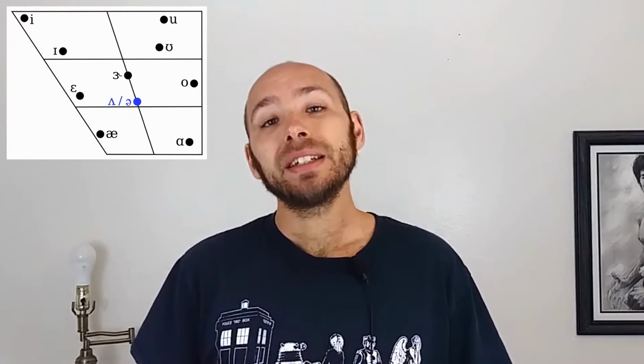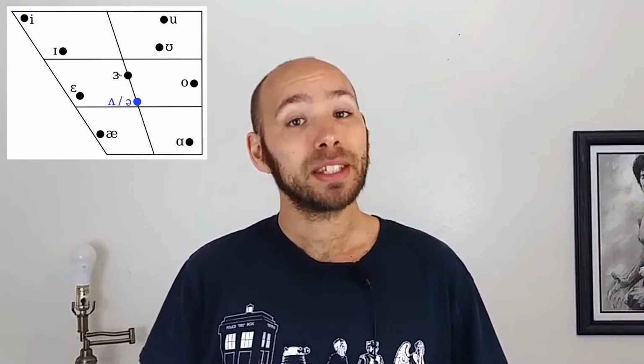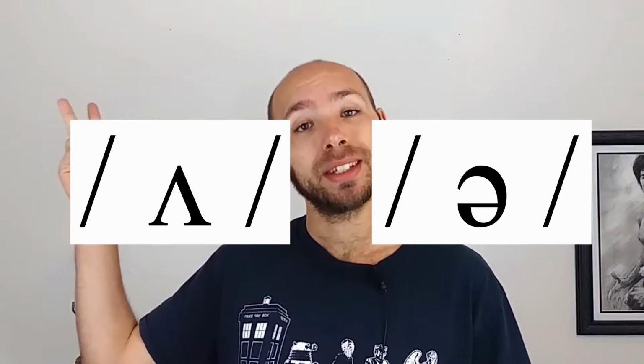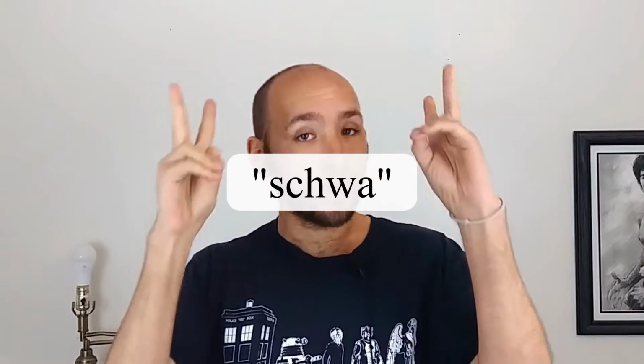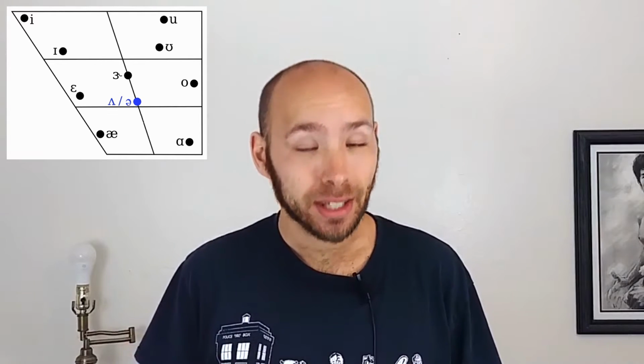However, because both of these symbols in English represent the same sound, I refer to any word that uses either of these symbols as the schwa. But it doesn't matter because it's the same sound.